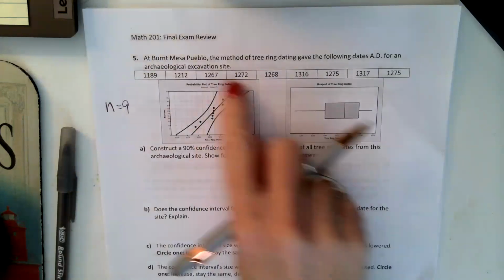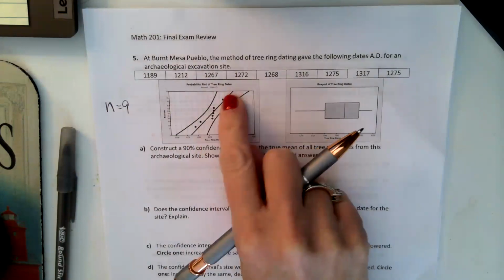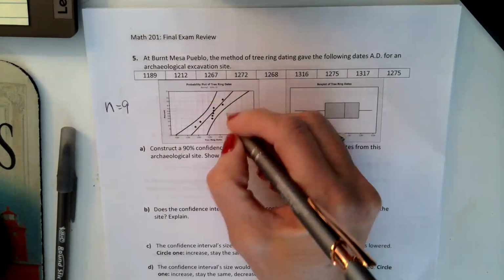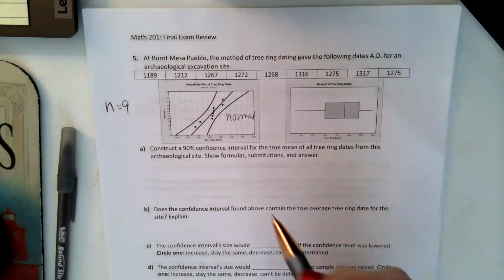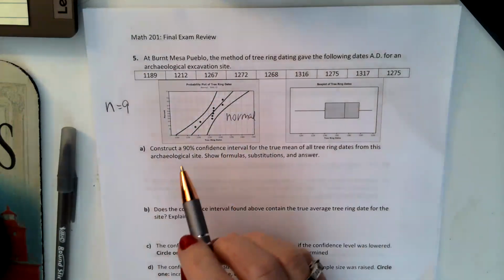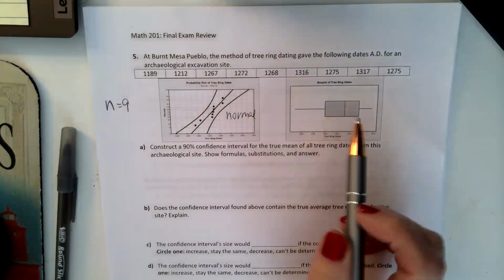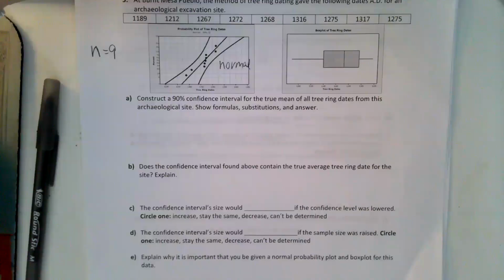And you're probably wondering why they're giving us the normal plot. Remember that this probability plot is linear, and so it shows that it's normal, so that's good. They didn't ask us to verify the requirements, but it's good to see that. And it looks like the data is a little bit skewed, but that's not a problem either.